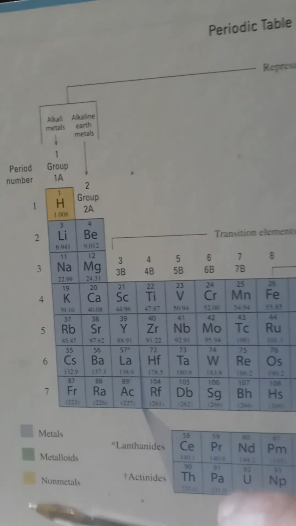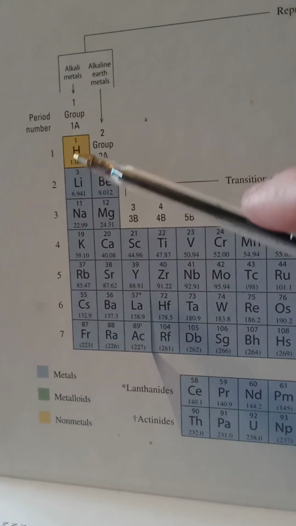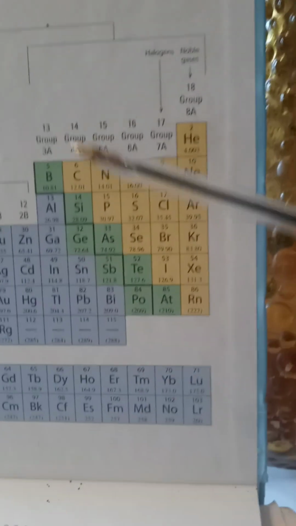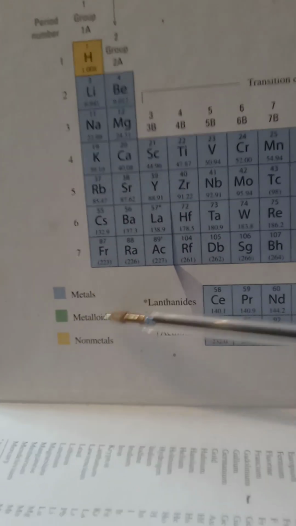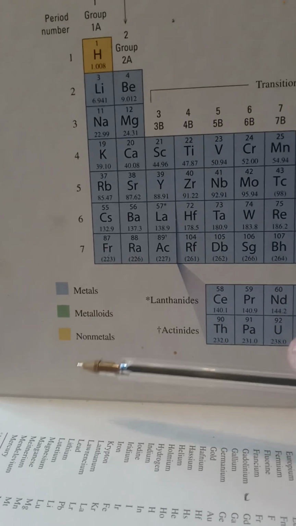You're probably asking me why there are different colors in the squares. Why some squares are kind of bluish or lavender, and some are kind of tan, and some of them are green? Why? Well, you have a color code at the bottom. See here? These are the color code. According to the color of the square, it tells you what kind of elements they are.